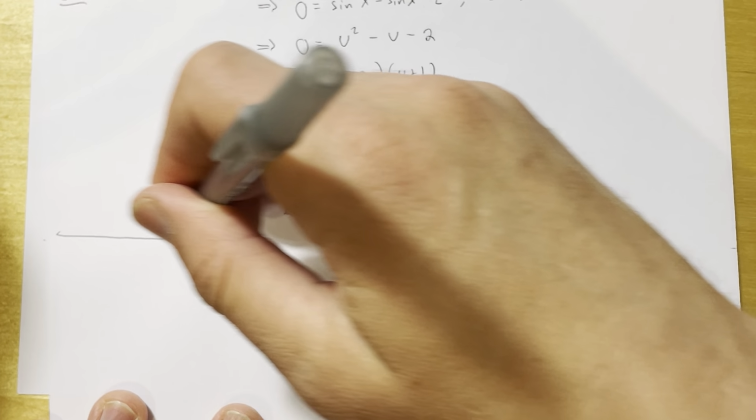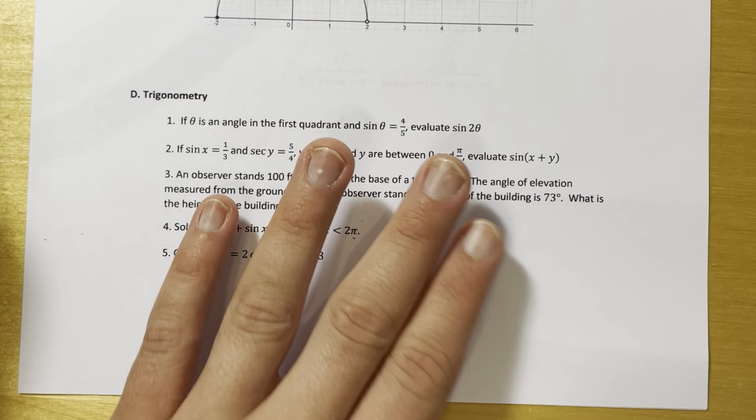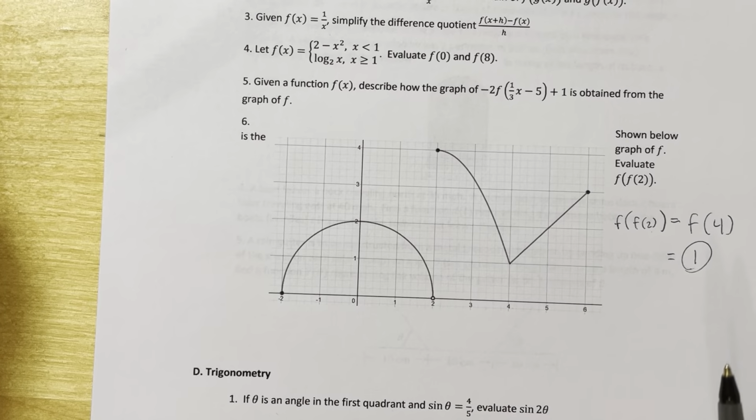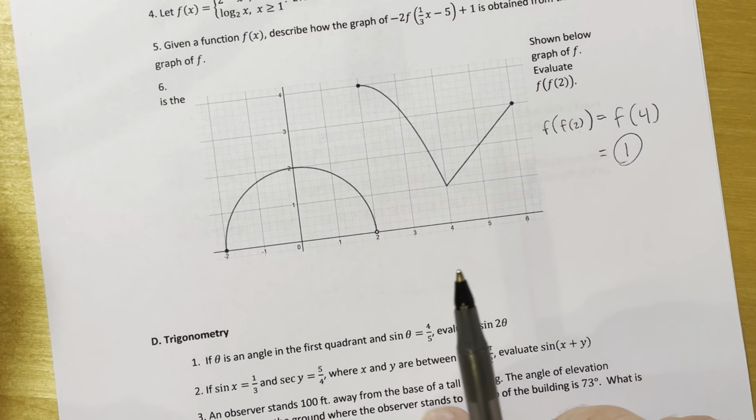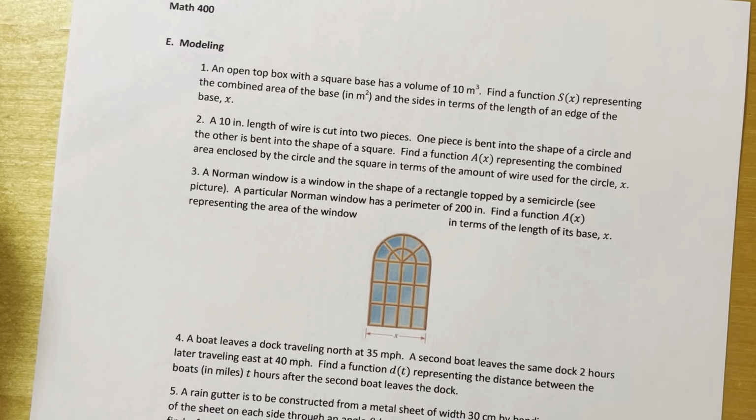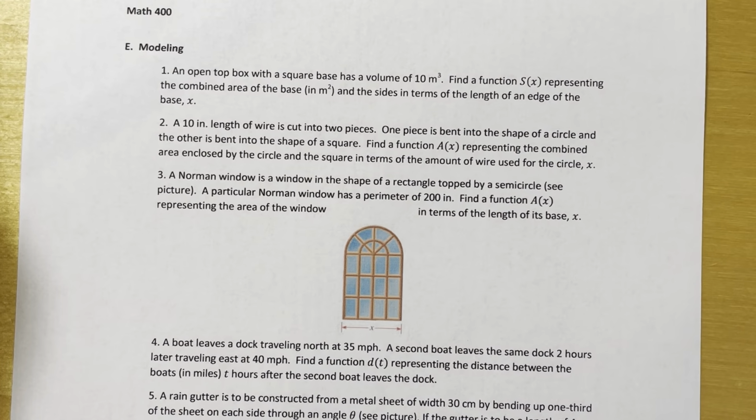All right. That's all I wanted to do for the trigonometry section. Now we move on to modeling, which is our last section. Why can't I pick this page up? There we go. Okay. Modeling problems are going to become really, really important when we get to chapter 4.